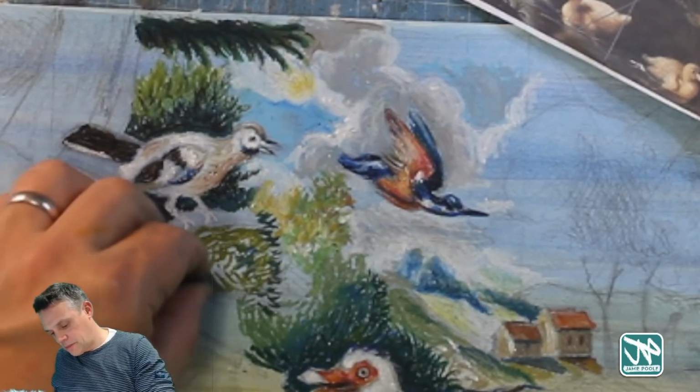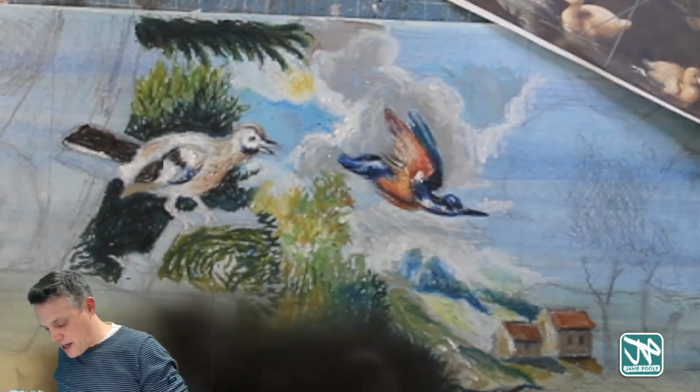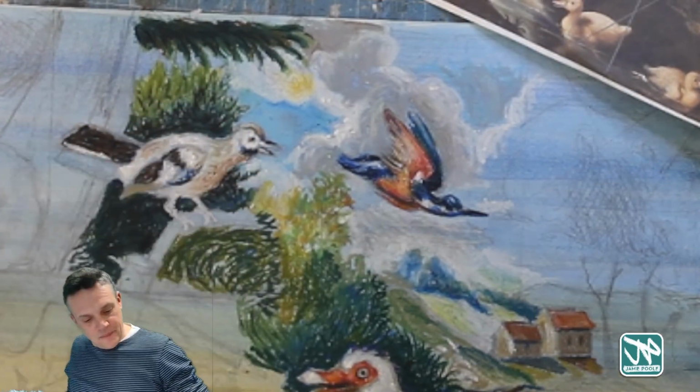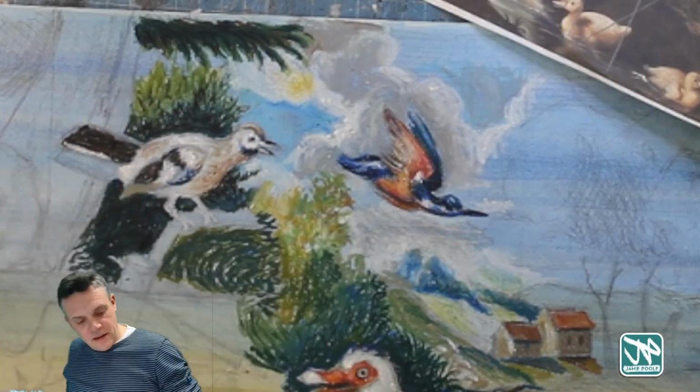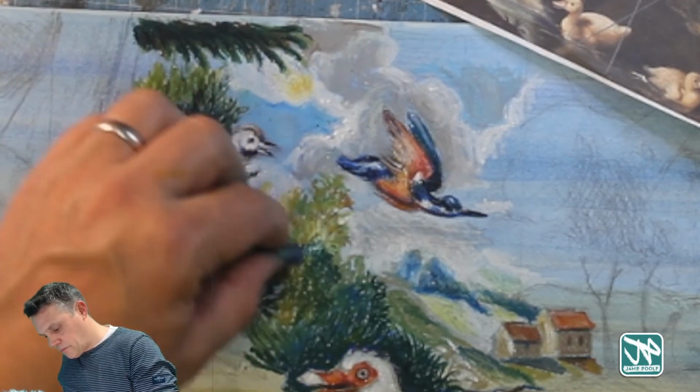So there are so many techniques you can do with oil pastels. And one of them, which you may want to try, is scratching oil pastel away from the surface to create lines.